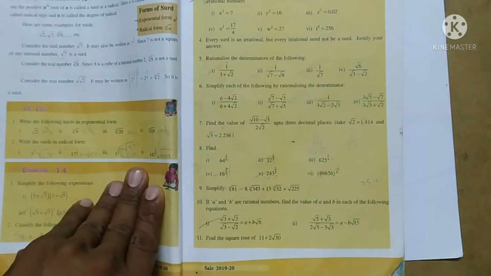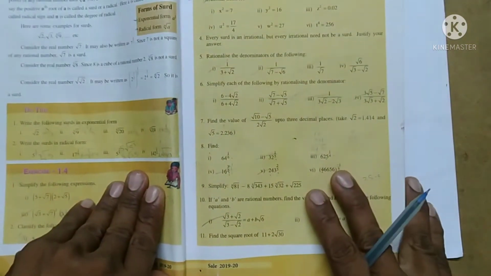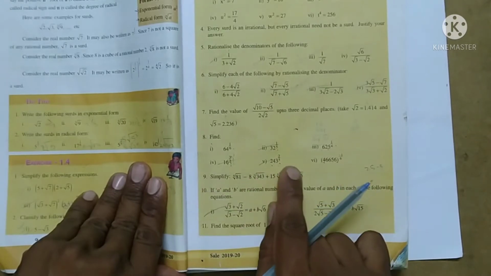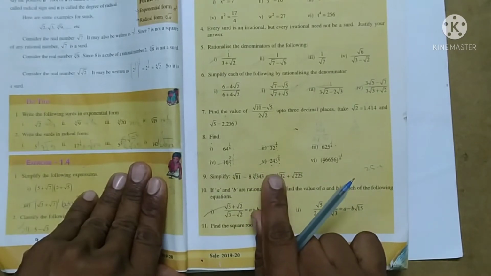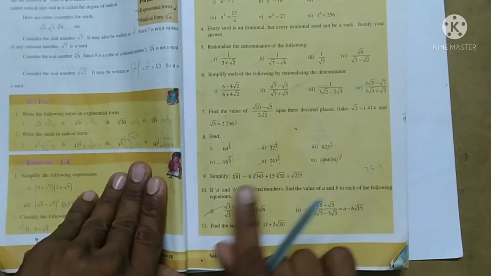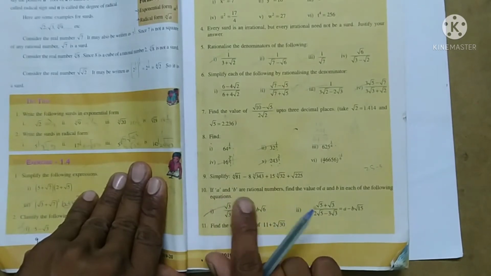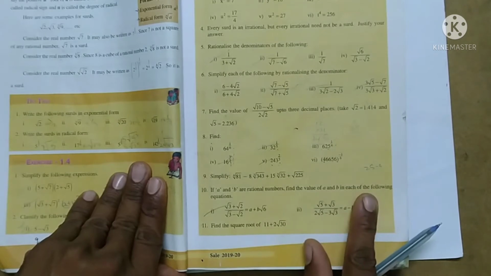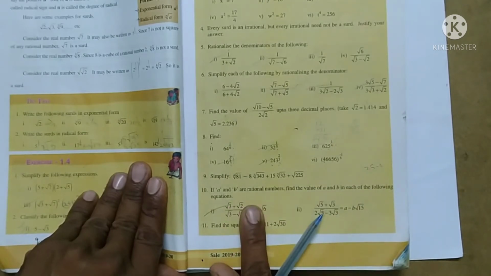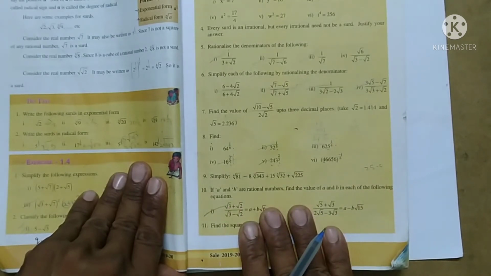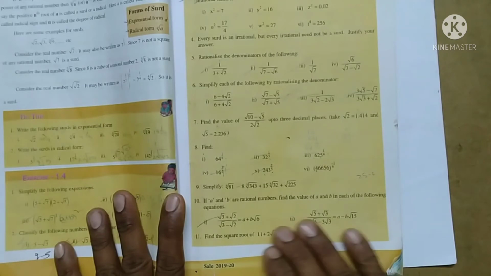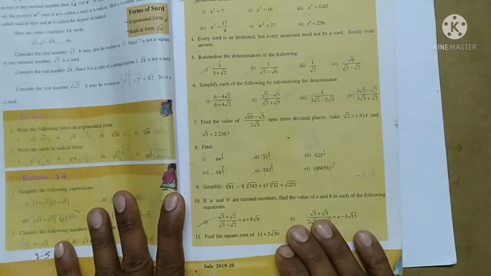Today I am going to teach you the remaining problems: 9th problem, which is entirely based on the law of exponents, and 10th problem. If a and b are rational numbers, find the values of a and b in each of the following equations. These two models are very important in our first chapter. I found that so many times these two models came in your previous papers.